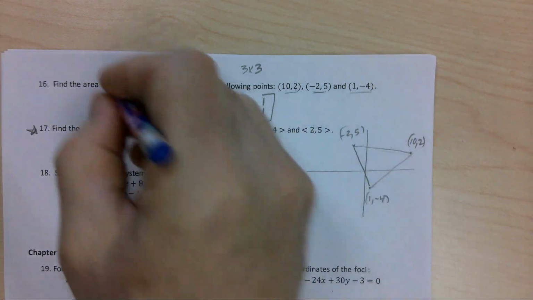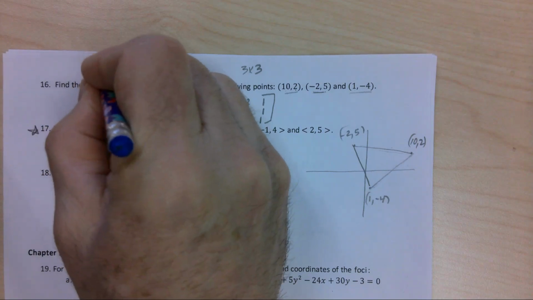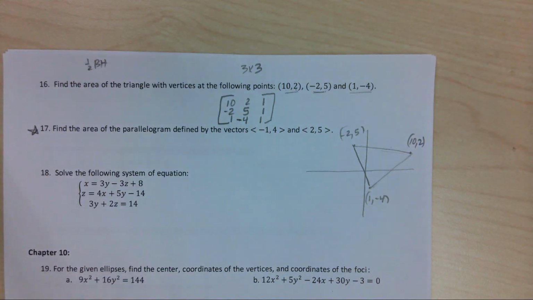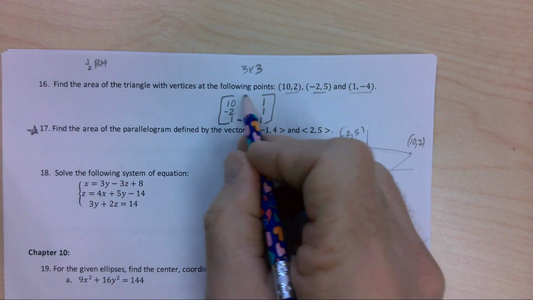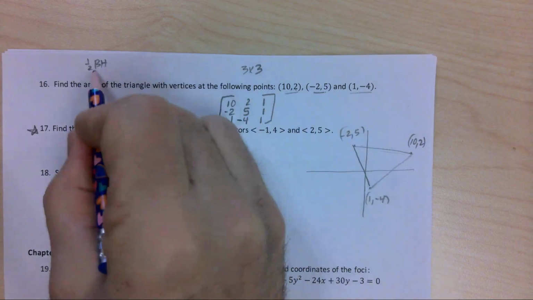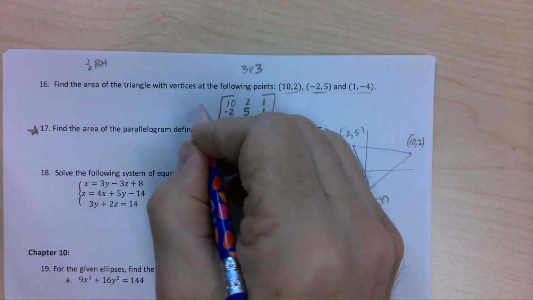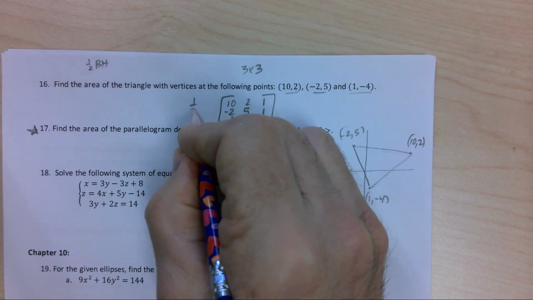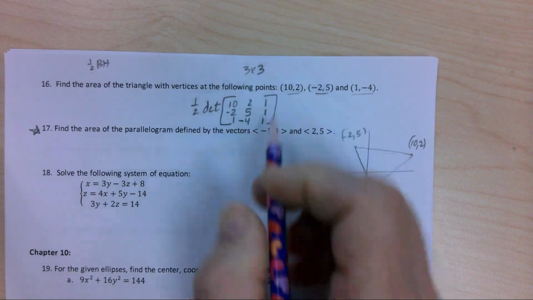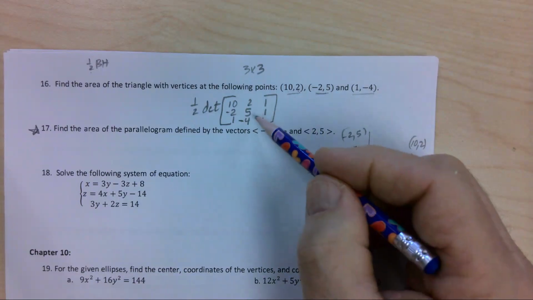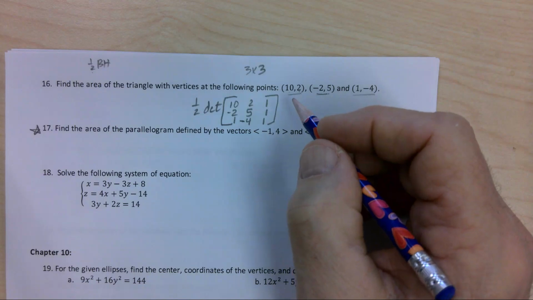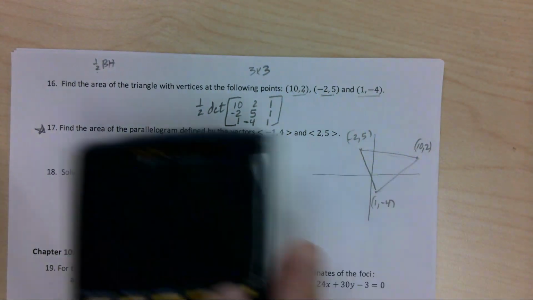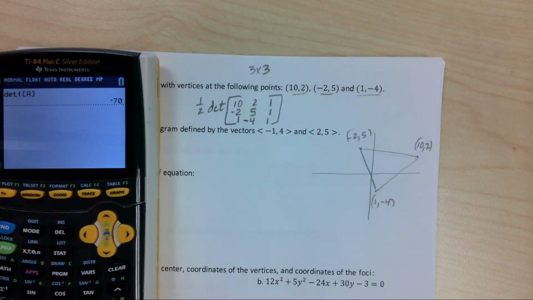We use this one, 1, negative 4, 1. Now, remember the formula 1/2 base times height? Somehow, this ends up being base times height, so we still need to take half. So we have to take half of the determinant of this 3 by 3 matrix. Why does it work? There's a lot of things in math I just can't wrap my brain around. So if we input all this information in our calculator, which I'm not going to take up time to do, I'll do it right now and then I'll show you.